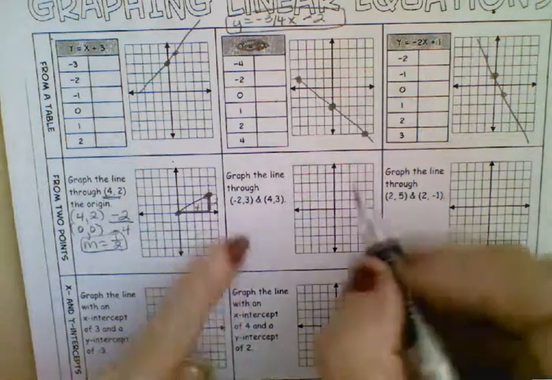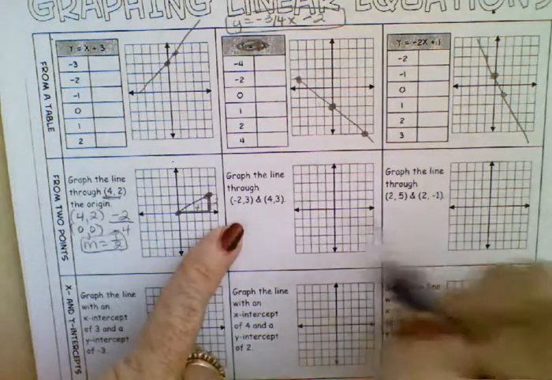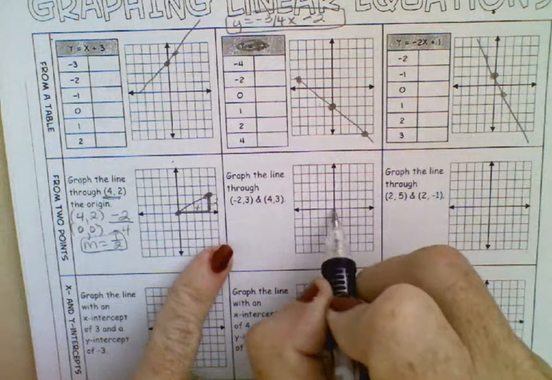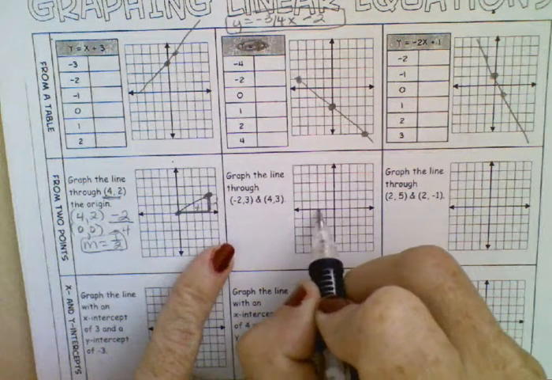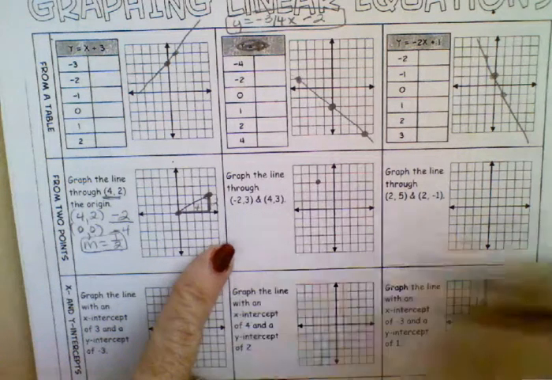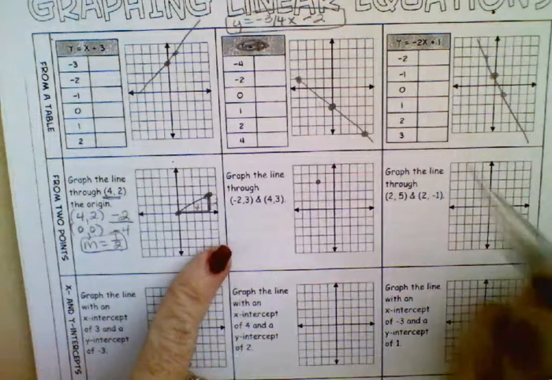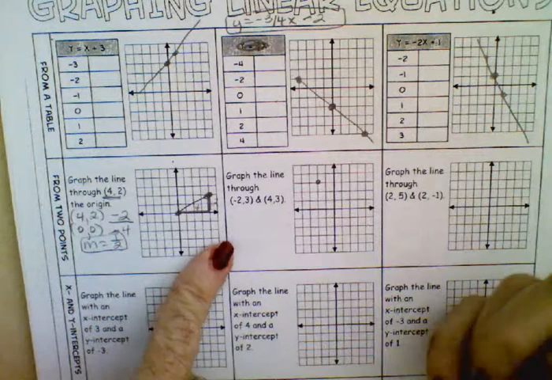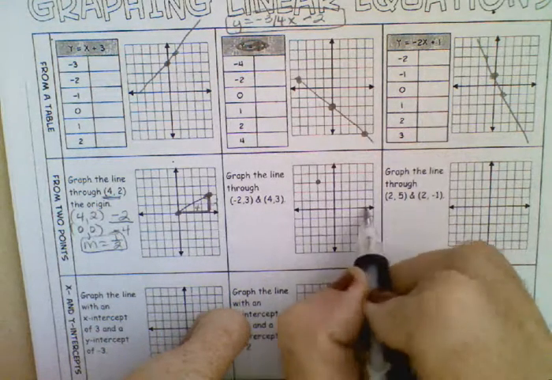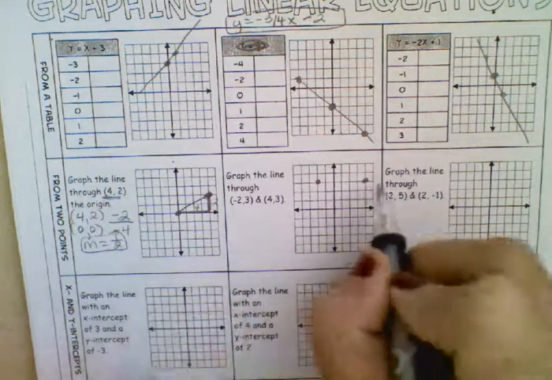Angelica, graph the line through -2, 3 and 4, 3. So where's -2, 3? Go to the left twice and then go up 3. Good. And then where's 4, 3? Go to the right 4 times and up 3. Good. What kind of line is that going to give me?